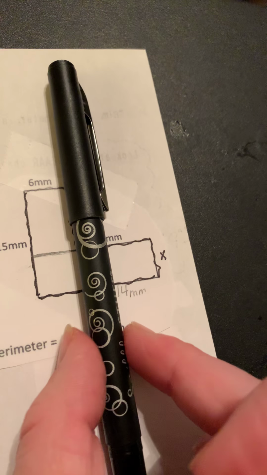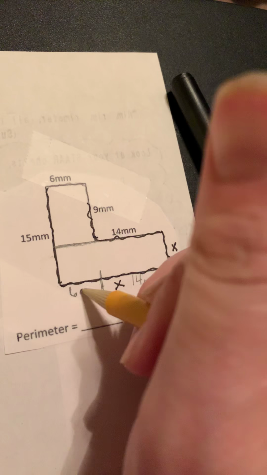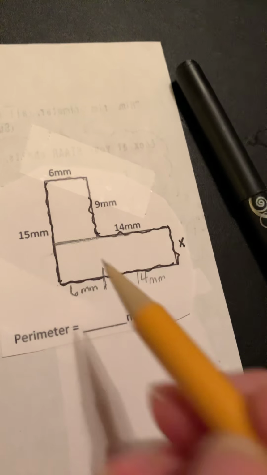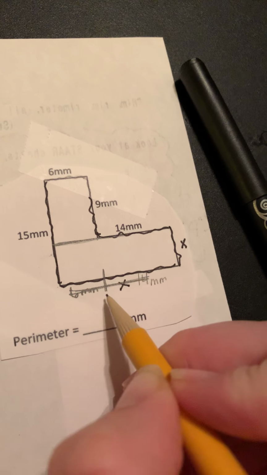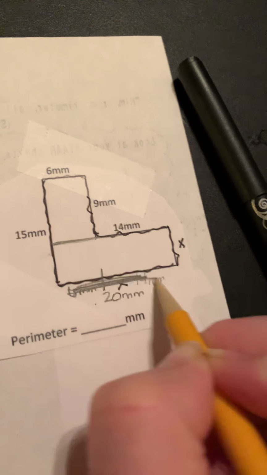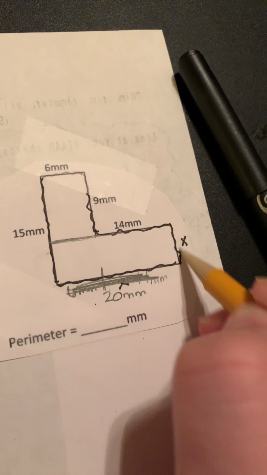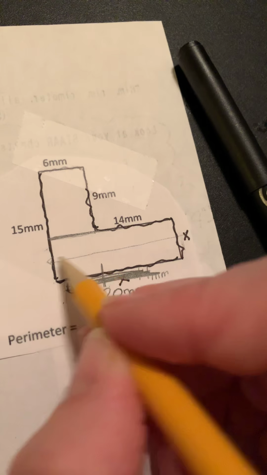Well, then look, I don't have this side, right? But look opposite. If that is 6, this is 6. Because we should know opposite sides of quadrilaterals are the same. Well, 6 plus 14 is 20. So this whole side right here, this whole length is 20 millimeters. All right, well, I don't know this, so I should look opposite, right? Well, I don't know that. Here's what I do know.